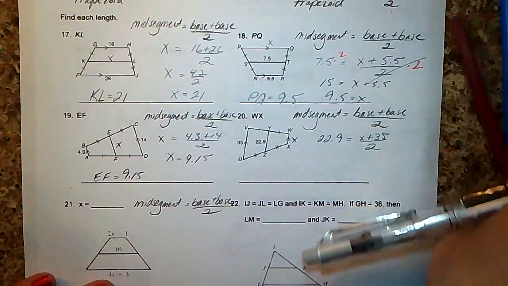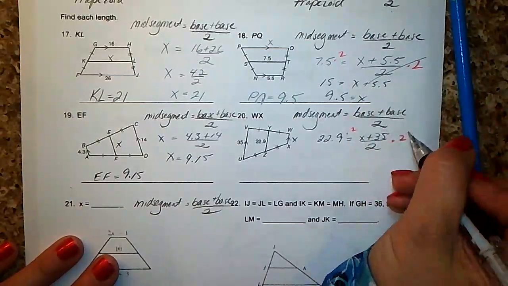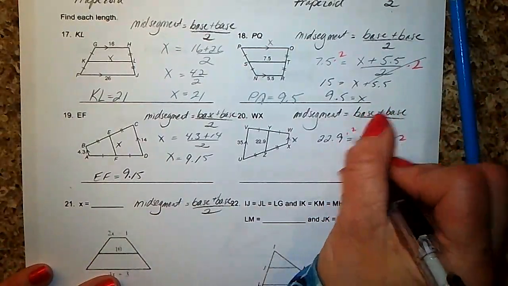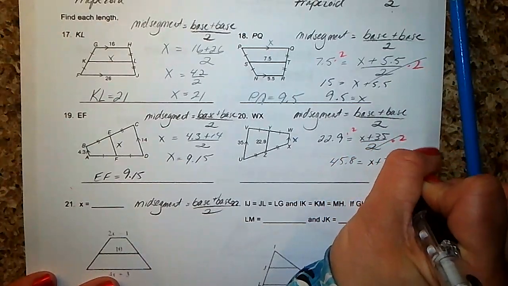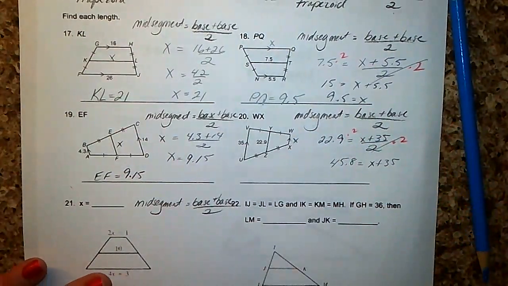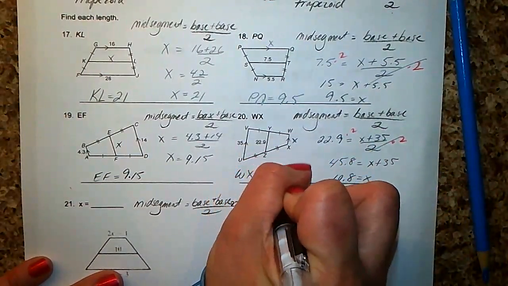Again, I've got to get rid of that 2 on the bottom. So I'm going to multiply by 2 on both sides there. That's going to cancel out. 22.9 times 2 is 45.8 equals x plus 35. Subtract 35 on both sides, and I end up with 10.8 for that x value. So WX is equal to 10.8.